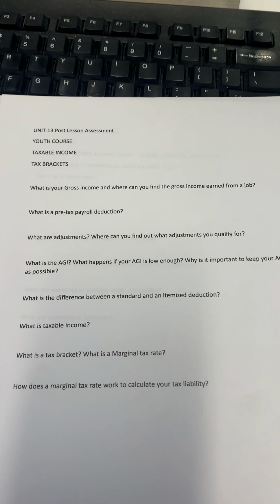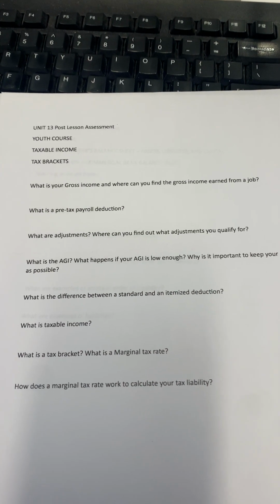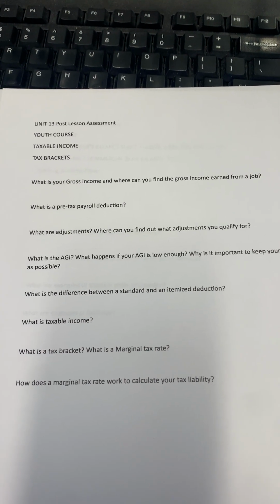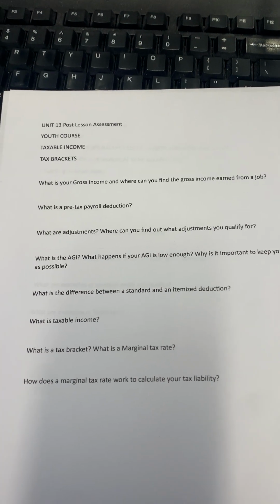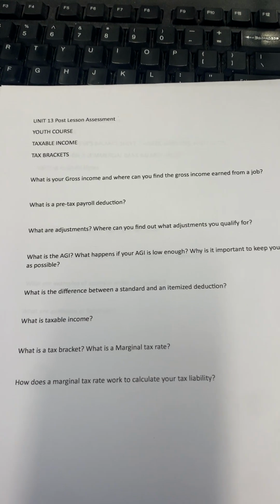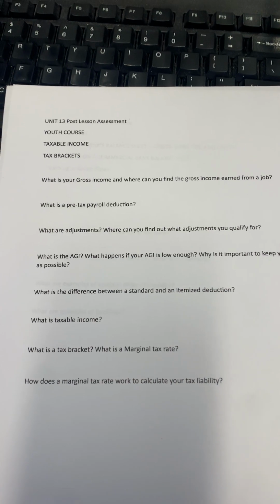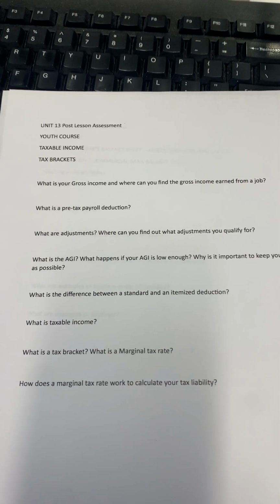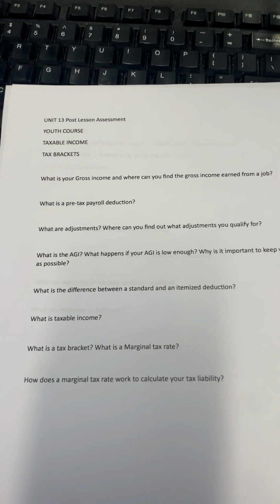What is taxable income? Taxable income is your AGI, your adjusted gross income, minus any deductions or tax credits. What is a tax bracket? And what is the marginal tax rate?